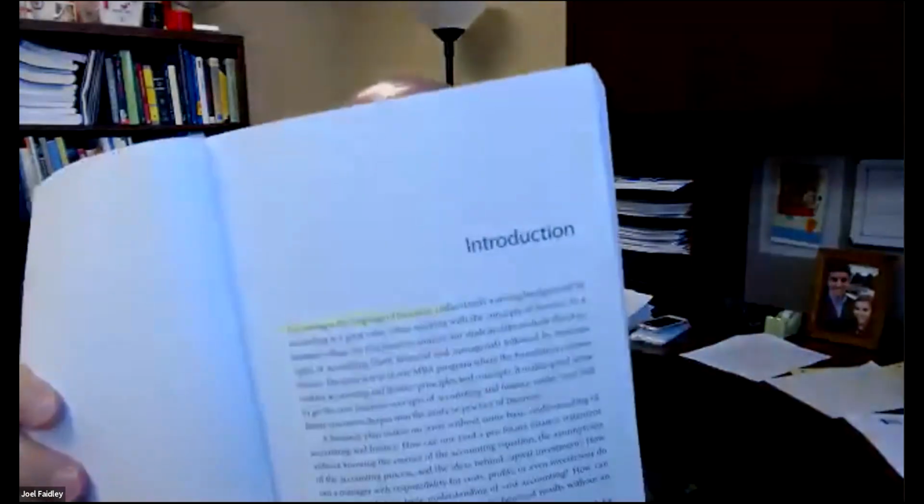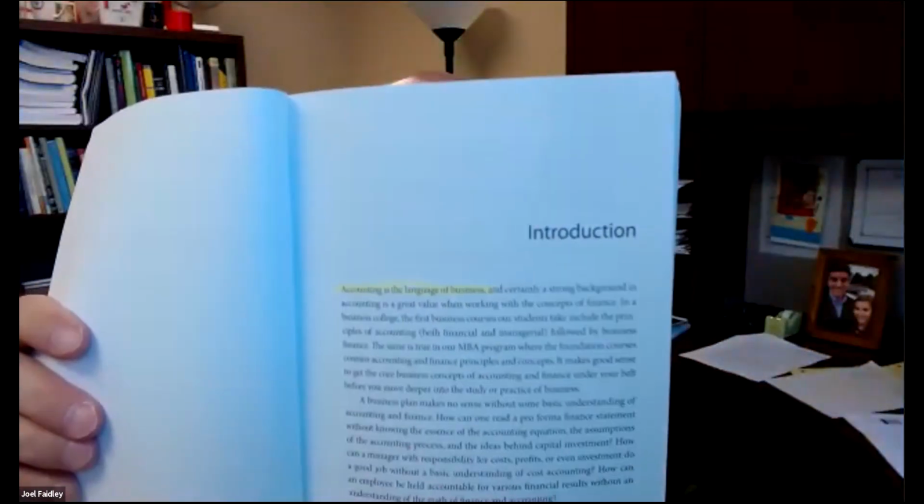I think what jumps out to me is the very first line in the introduction. What does it say? Accounting is the language of business. It is. It truly is. And that's what's important for you as future managers, maybe controllers, general managers, presidents, directors. You need to understand the language of business, and that is accounting.